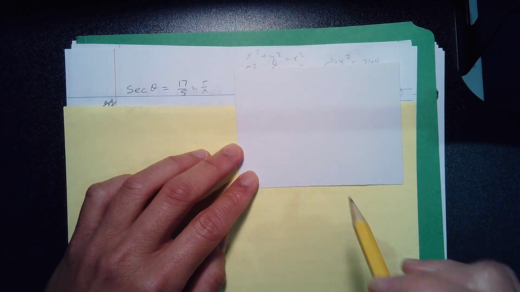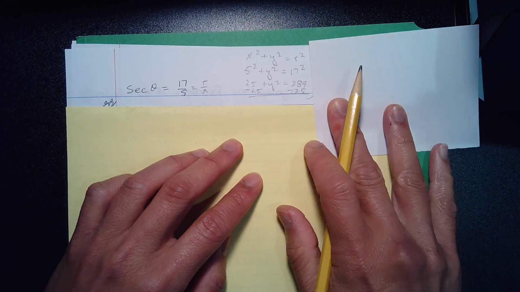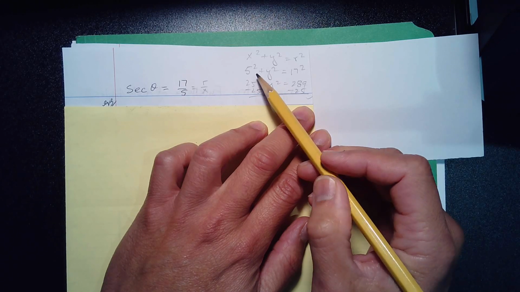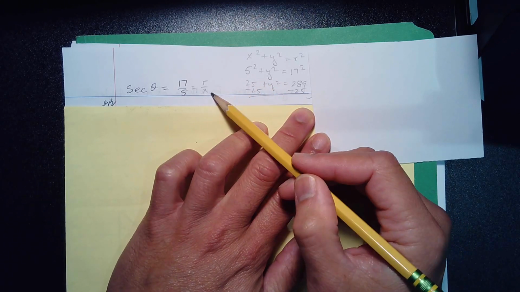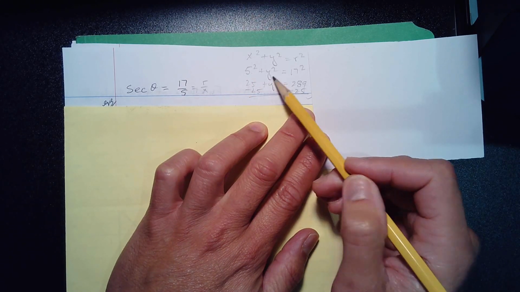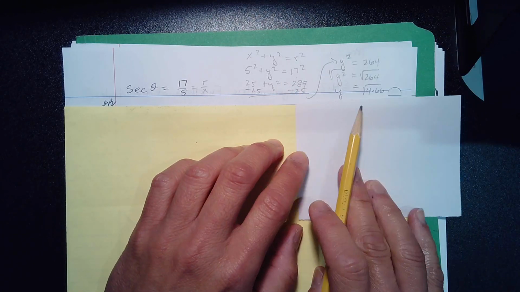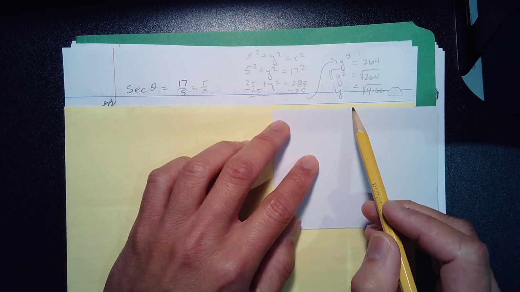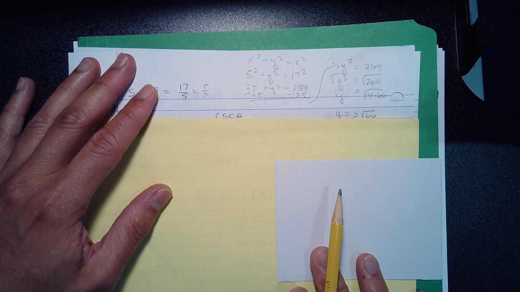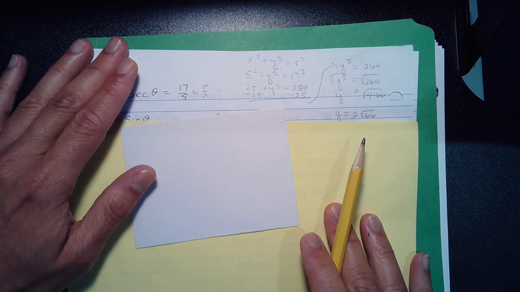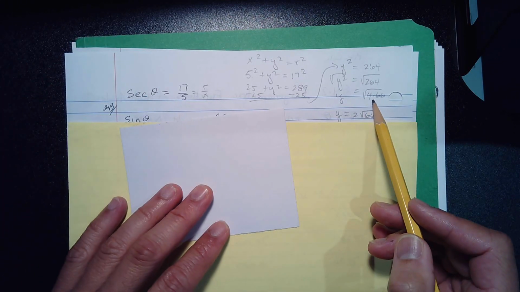So we're going to use the Pythagorean theorem again: x squared plus y squared equals r squared. X we know is 5. We don't know y, we know what r is. So after you calculate everything, y is going to end up being 2 square root of 66, because I simplified this.